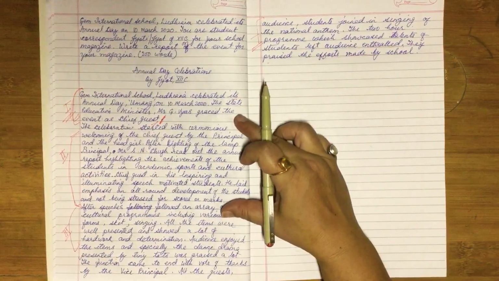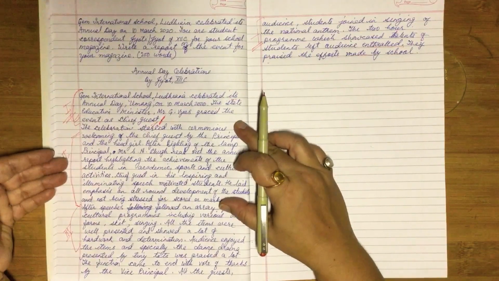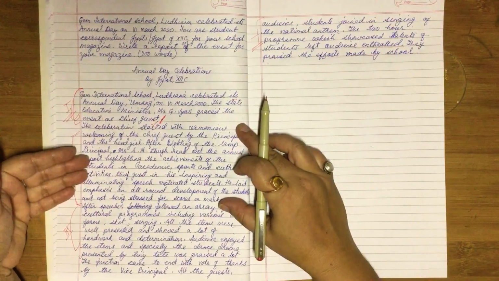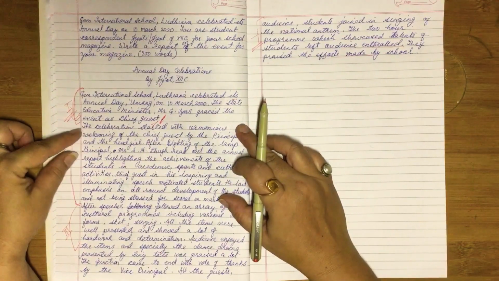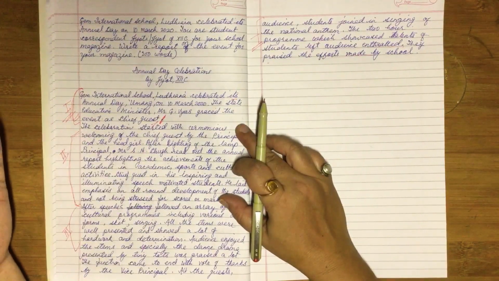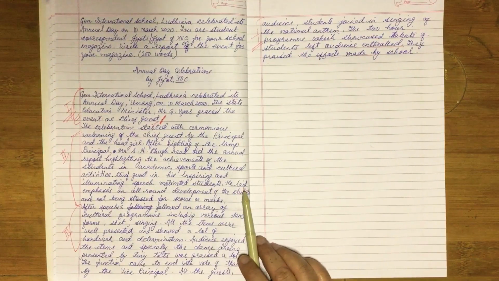Now this second paragraph starts with how the celebrations began and is followed by two similar kinds of things, an address by the principal in the form of annual report and also the address by the chief guest.